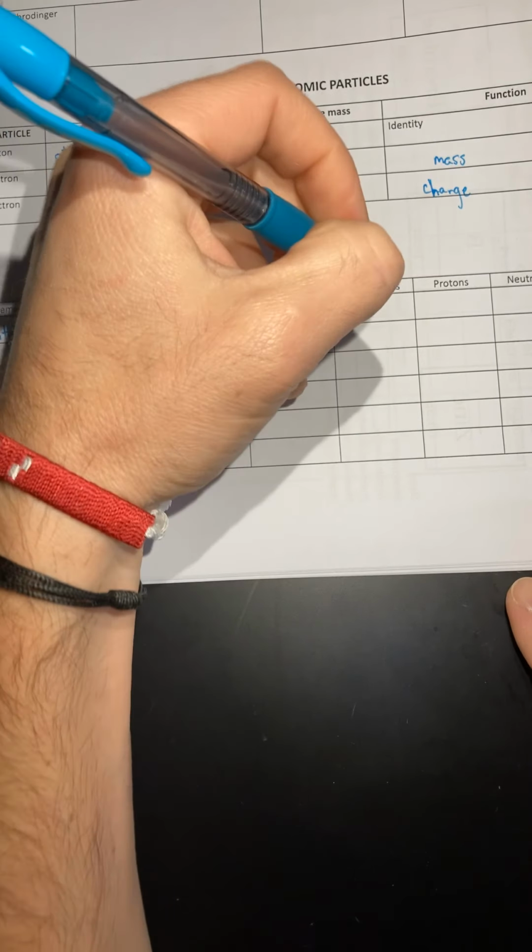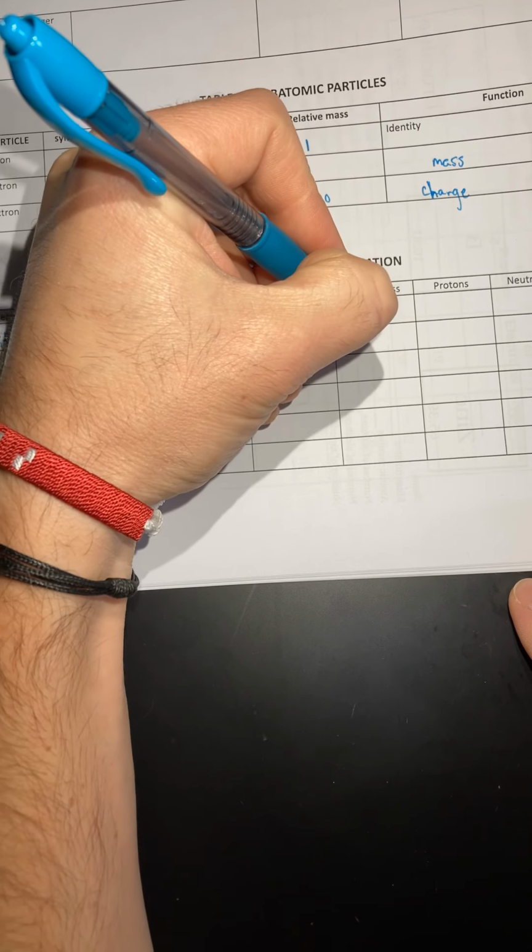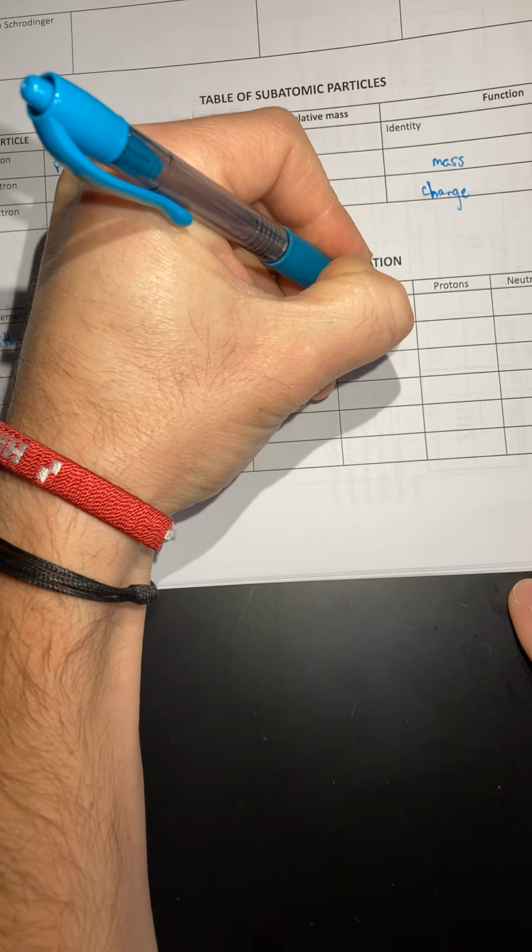All right, I'm going to help you with this one. Look at the average mass for lithium. The average atomic mass is 6.941. So what does that tell you that the most abundant mass number is probably going to be?